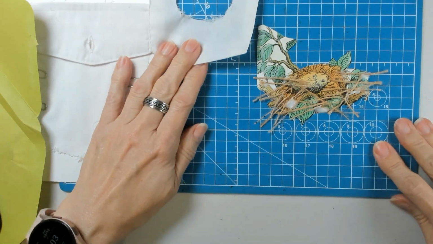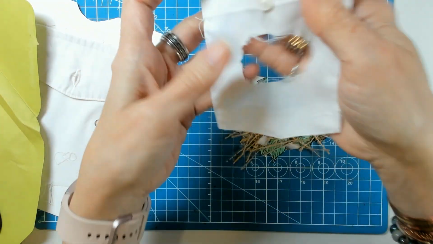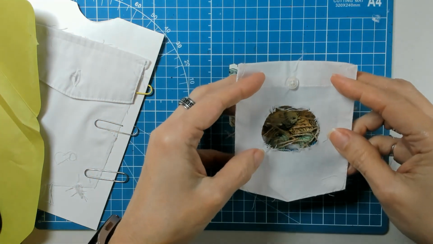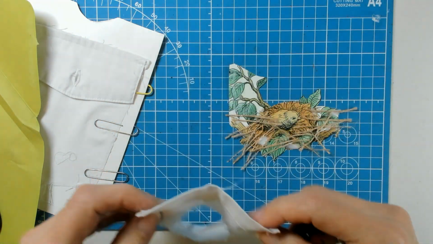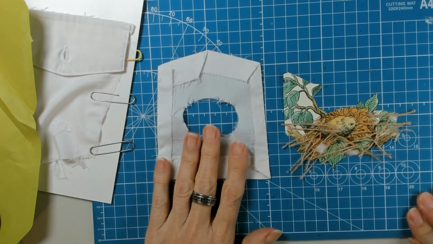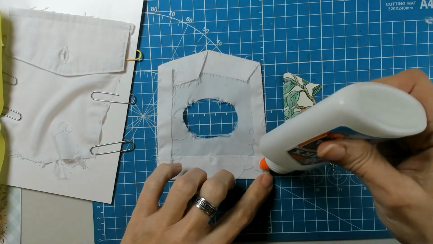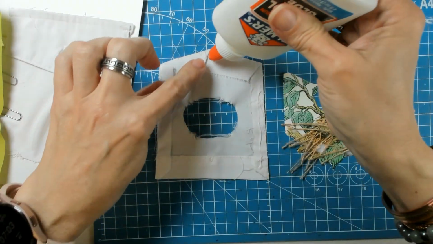So now I'm going to go with this on top of the nest, but I need, of course, to add glue. So let's do it here. And then I have that green envelope that I'm going to be using in a moment.